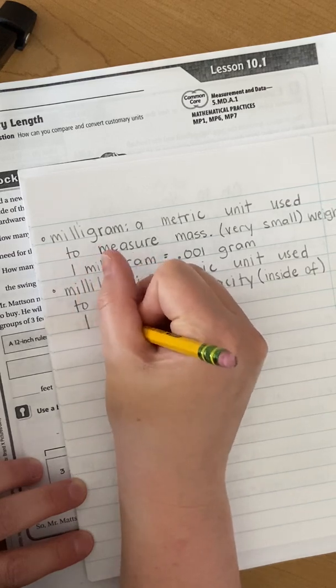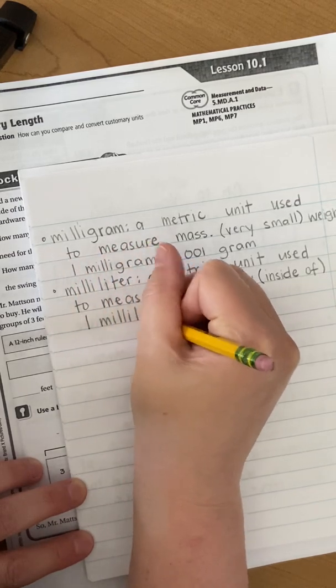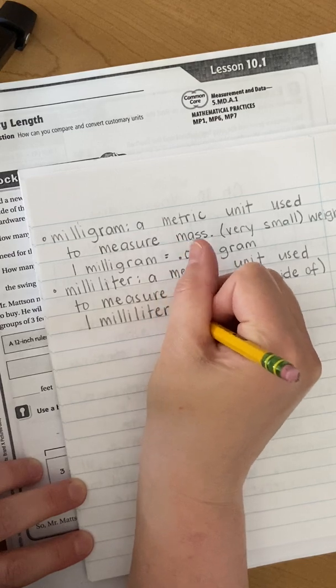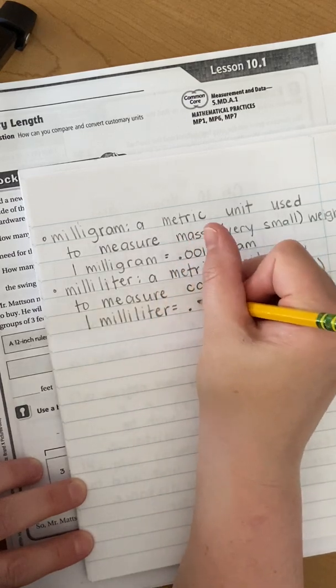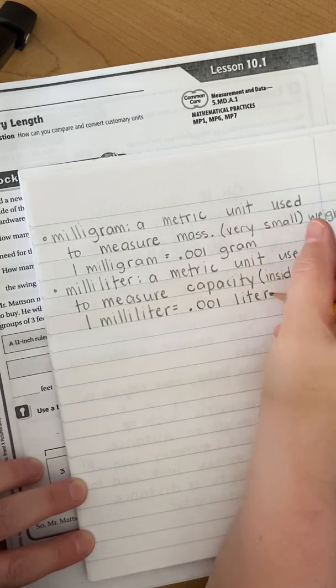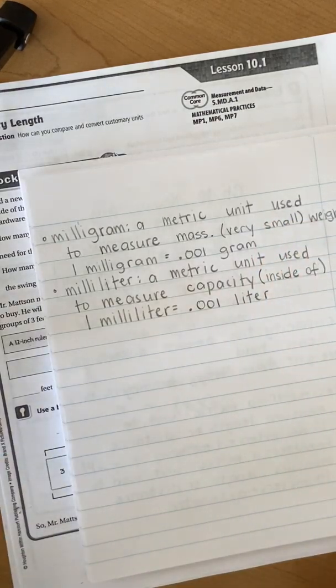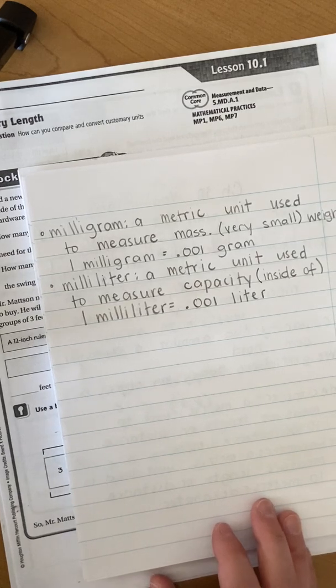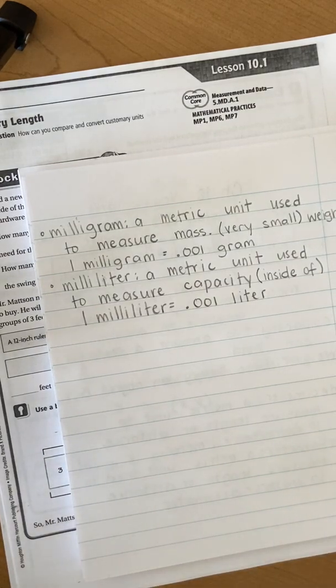So 1 milliliter equals 1,000th of a liter. Okay, so those things of soda pop you get at the store, those are 2-liter bottles. So 1 liter is half that size, and sometimes you can get like a liter bottle, sometimes like at a gas station or something like that.